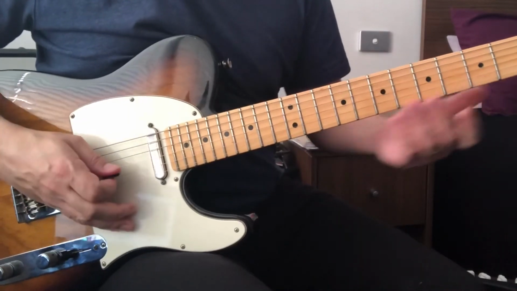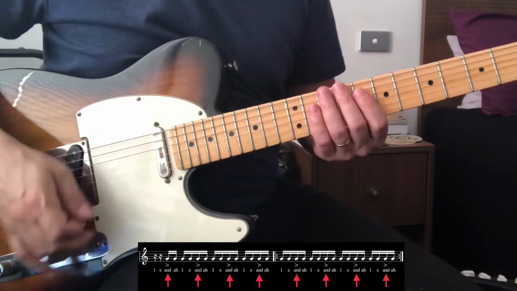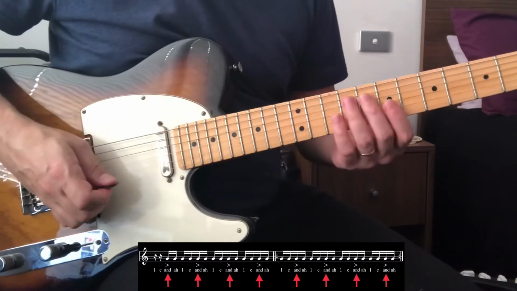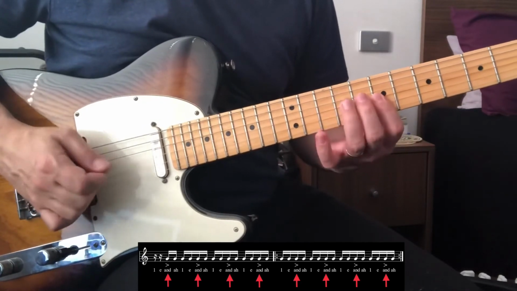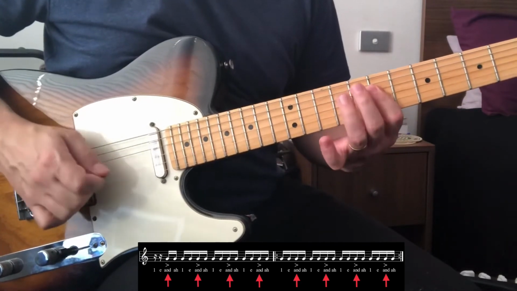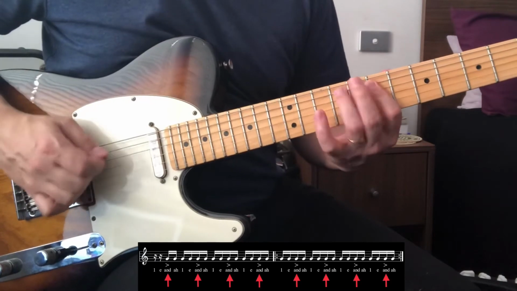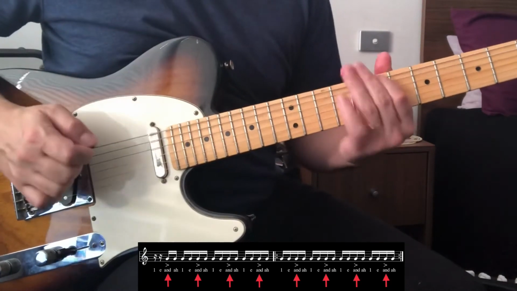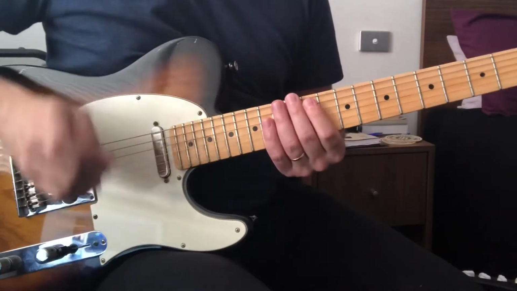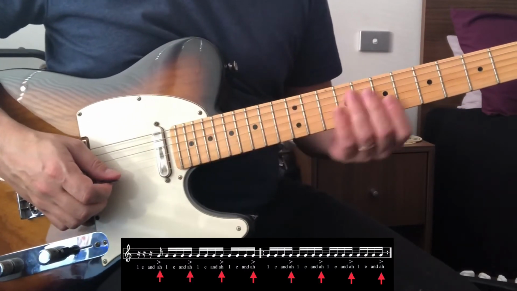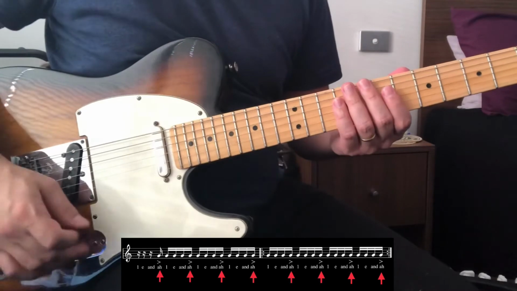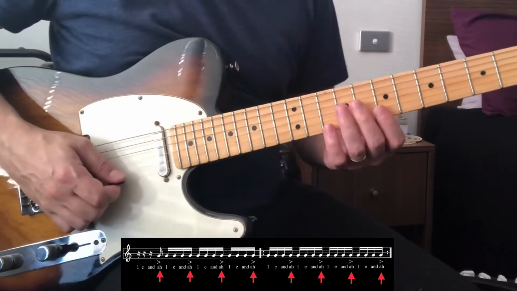Displacement now on the third note. Now with the displacement on the fourth note.